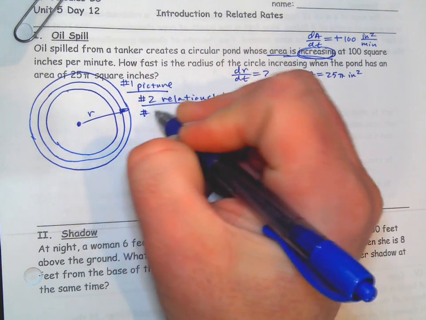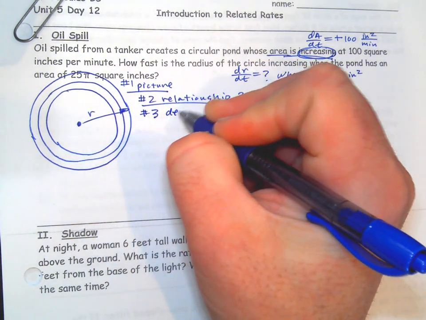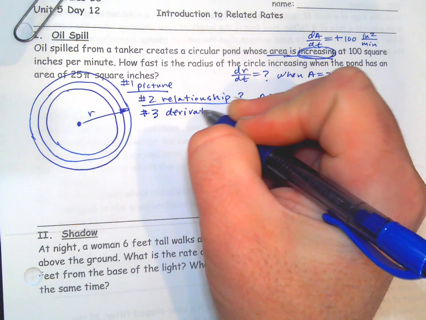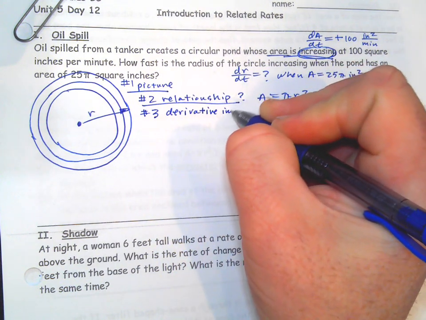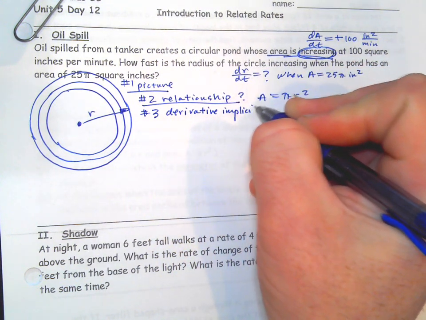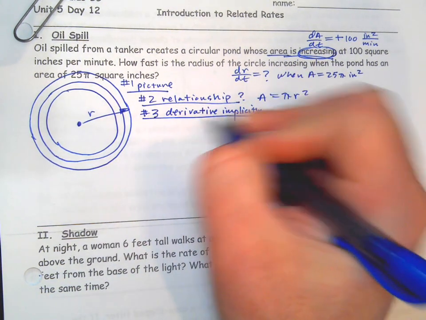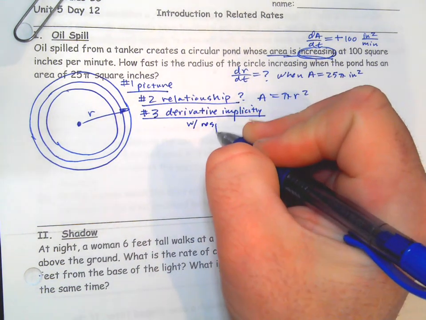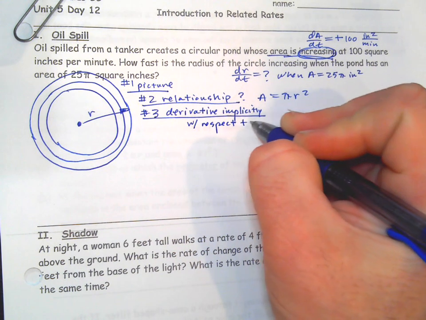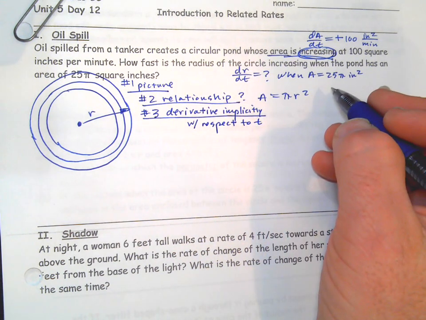After that, then we're going to want to take the derivative implicitly with respect to time. And generally there's no time variable, so that's why it's implicit.